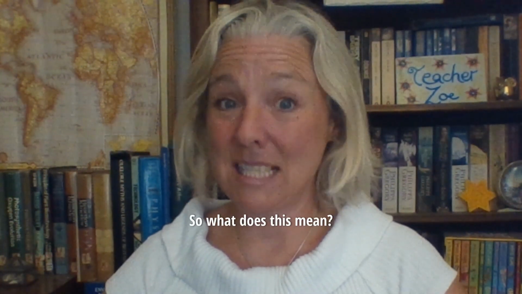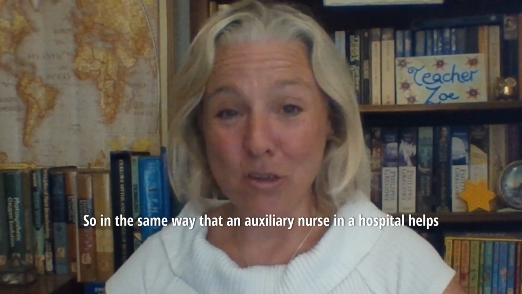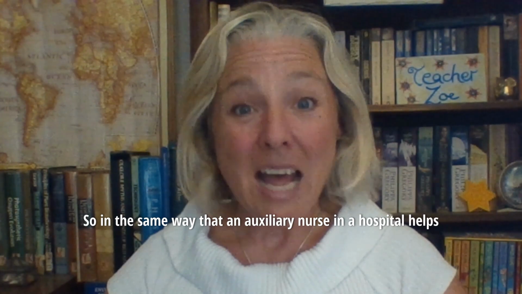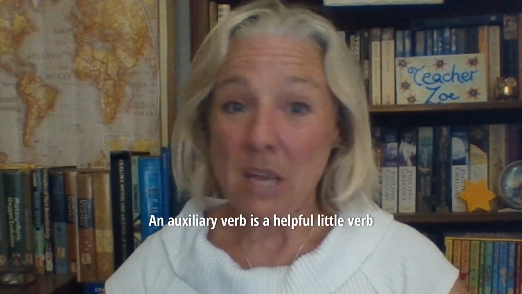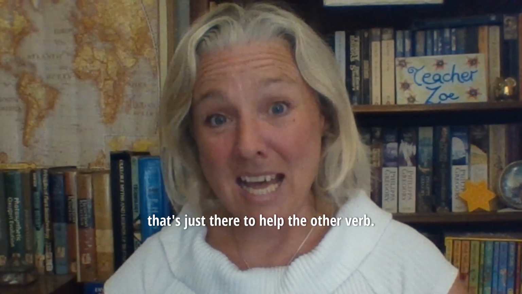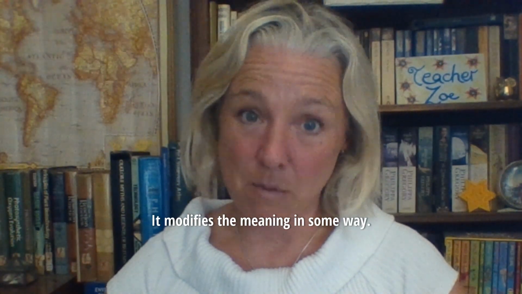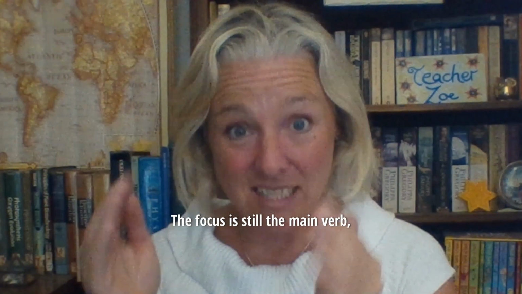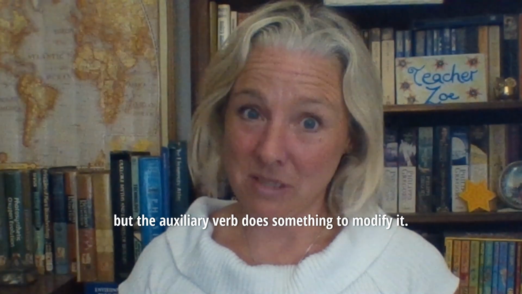So, what does this mean? Auxiliary literally means to help. So, in the same way that an auxiliary nurse in a hospital helps all the other nurses do all the things that need to be done, an auxiliary verb is a helpful little verb that's just there to help the other verb. So, it changes the sentence, it modifies the meaning in some way. The focus is still the main verb, but the auxiliary verb does something to modify it.